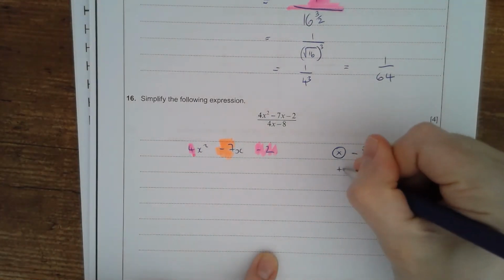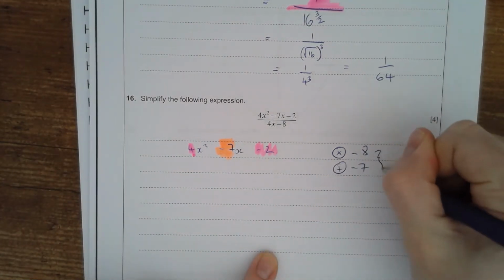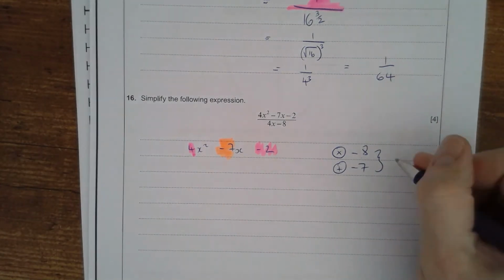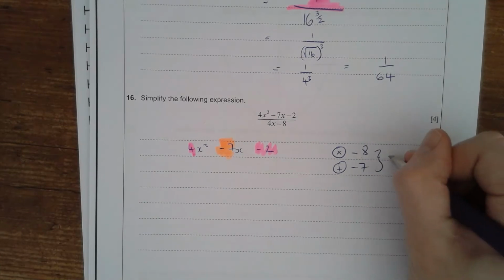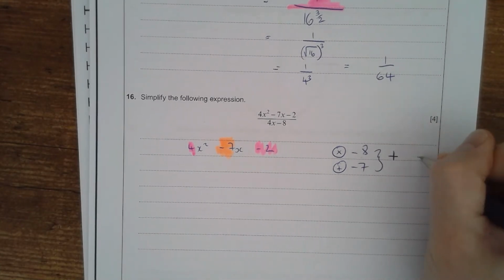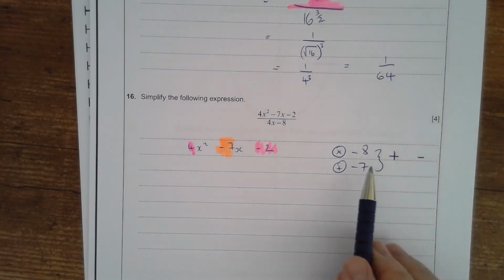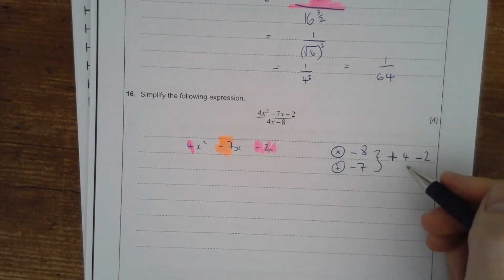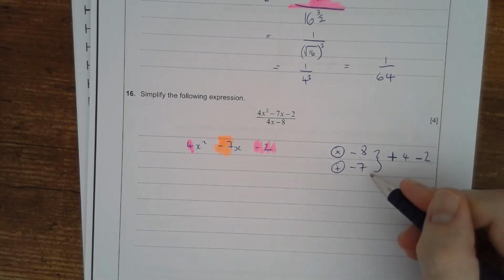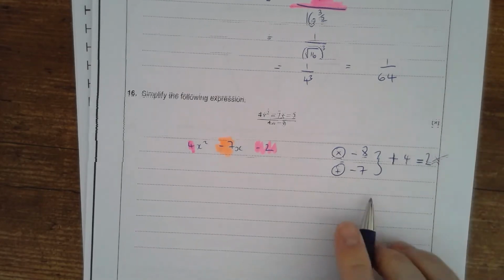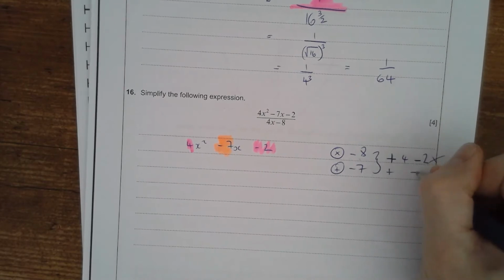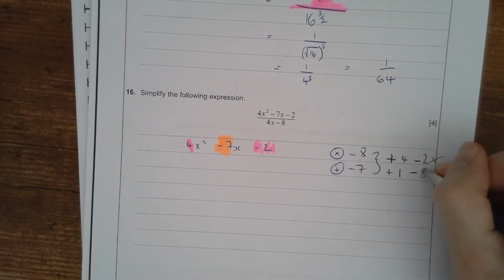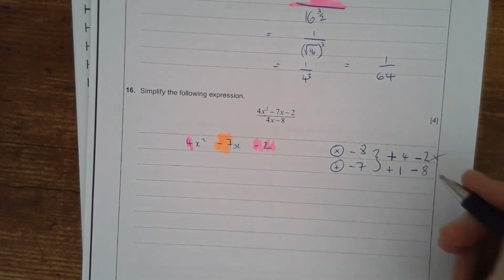My numbers must add up to that. I'm looking for a pair of numbers that times together to give me a minus 8, and they add up to give me minus 7. Now, if they times together to give me a minus, one sign must be positive and one sign must be negative. A pair of numbers that times together to give me 8 could be 4 and 2. Now, 4 take away 2 would give me 2. That's not my pair because I wanted minus 7. So again, it's got to be one of each sign. Another pair of numbers times together to give me 8 is 1 and 8. 1 take away 8 is minus 7.